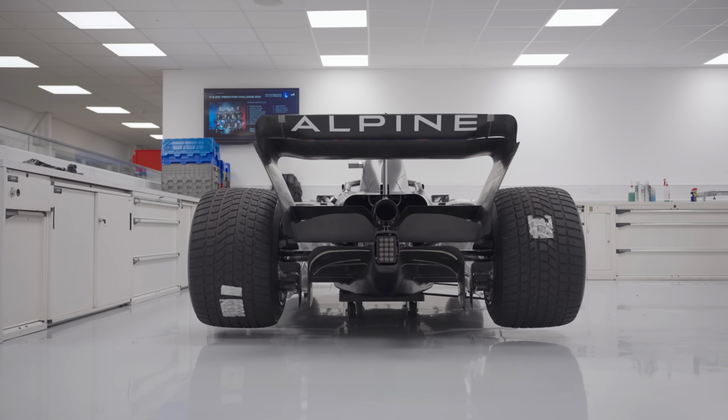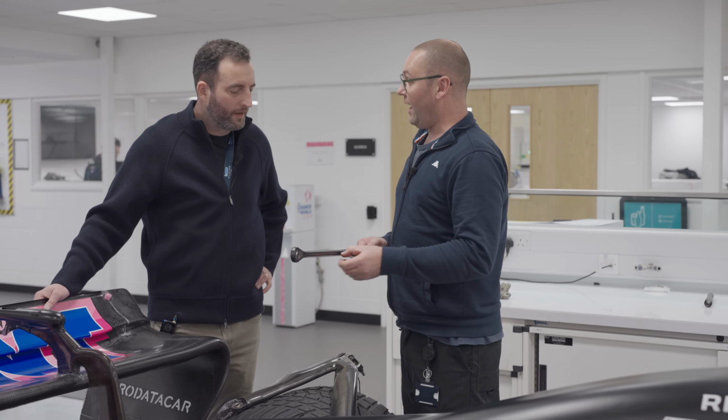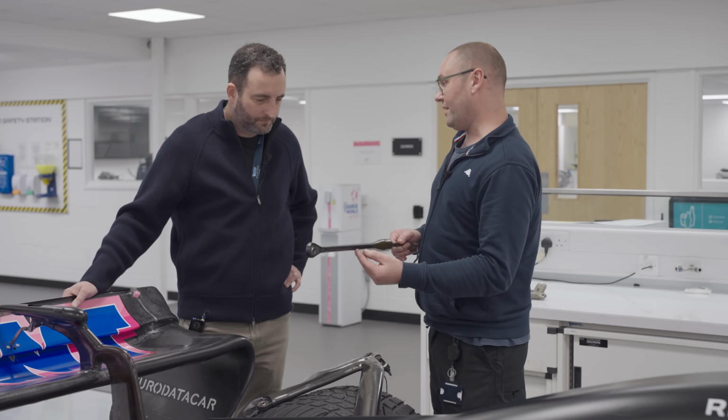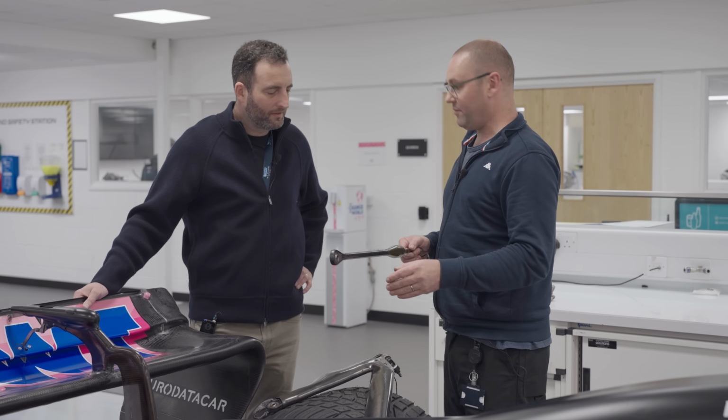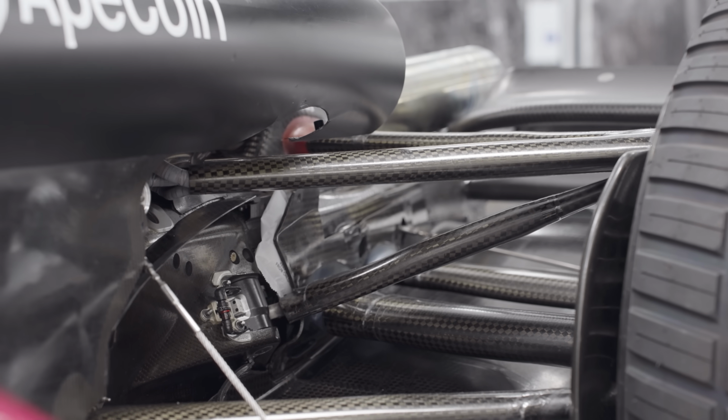Carbon's a fantastic material, but when it's quite hot and smelly around the back of here, sometimes you'll go to a metallic, and sometimes a metallic you can make slimmer. But it might be heavier, so it's that trade-off of which way you want to go. And if you look at the rear suspension, the rod is different.